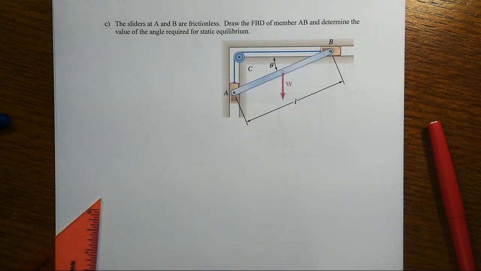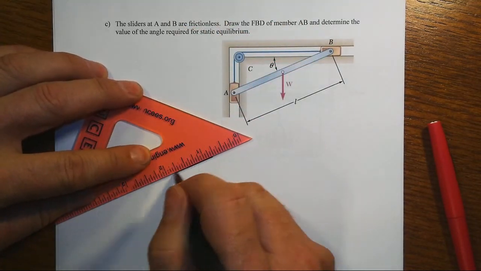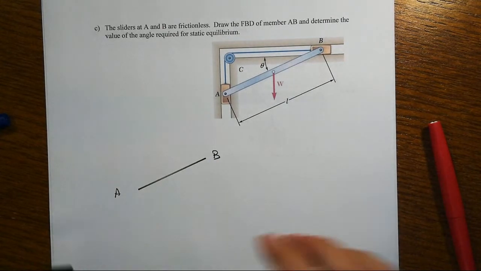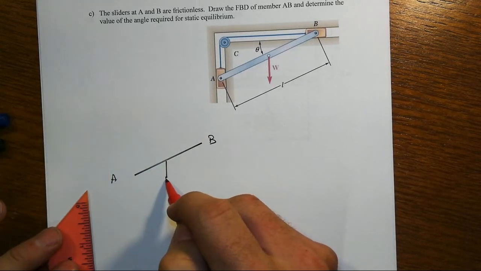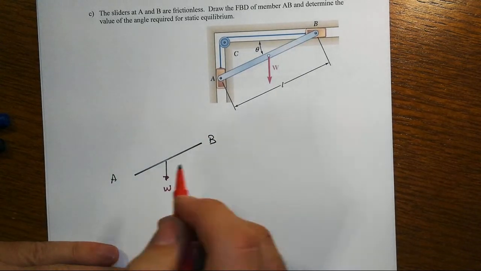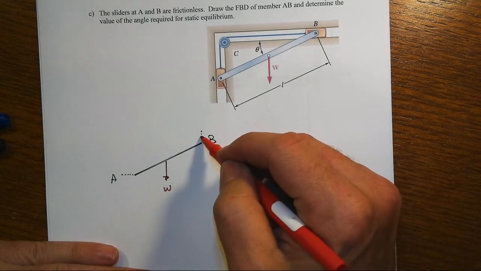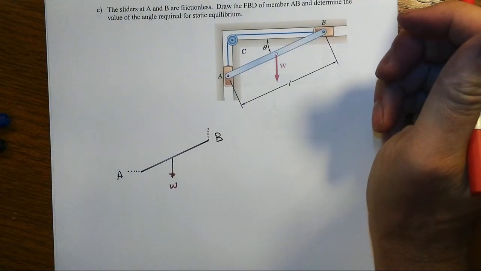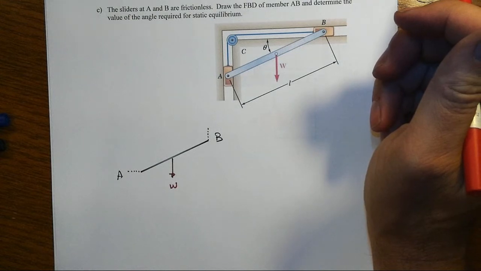You pull out the model, the bar AB, there's A, there's B, and put the imposed weight W, which looks like it's probably in the middle. You then have a horizontal only reaction at A and a vertical reaction only at B. That's pretty interesting, right? Determine the value of the angle required for static equilibrium. Well, that's kind of interesting.